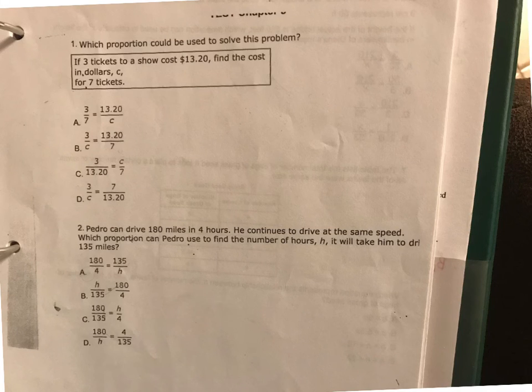All right, guys, today's Bellwork. You're going to put this on Wednesday. Make sure you write down everything that I write down. All right, throwing it back to proportions really quick.